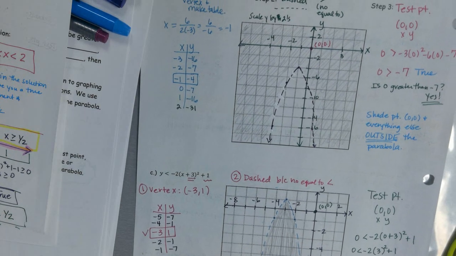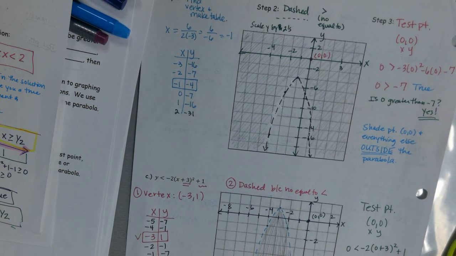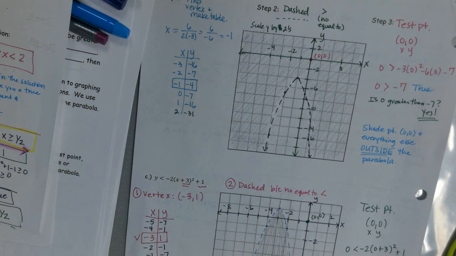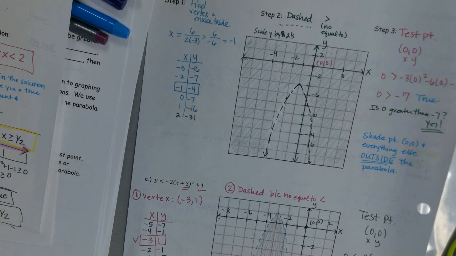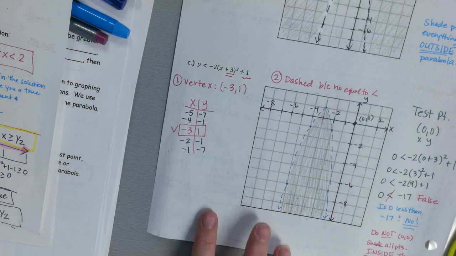Yes? Like, on the homework, there was one where 0, 0 was part of the parabola. Yes, exactly. So the only case where you can't use 0, 0 is, like Adam said, if it's on the parabola, okay? So then you just pick any other point that you want to. It just can't be one of the points that are in your table, okay? Good question.